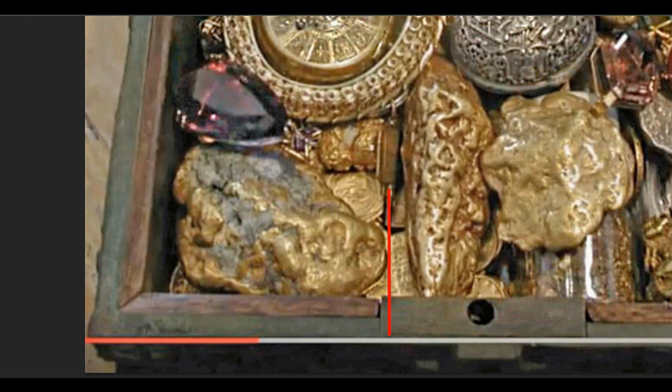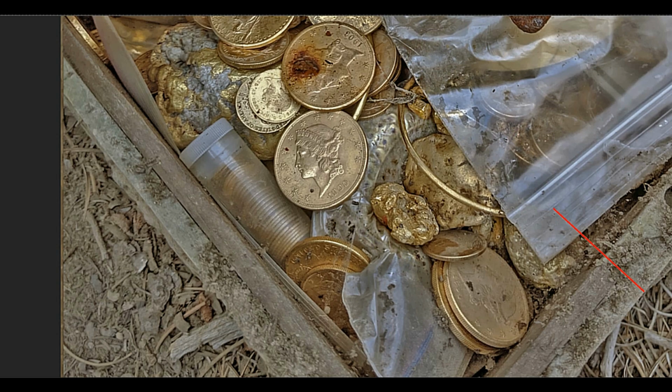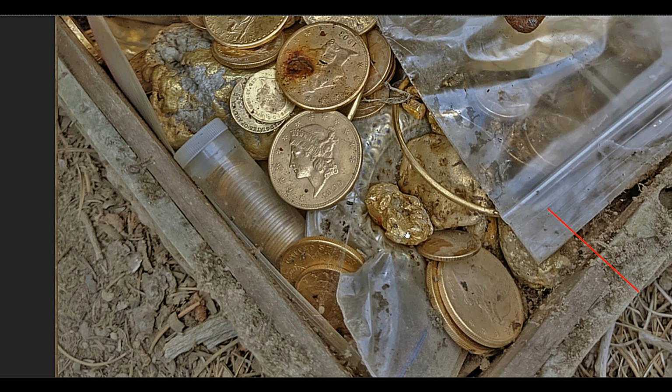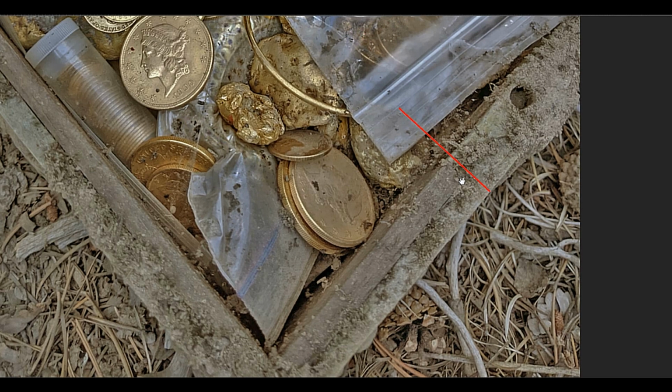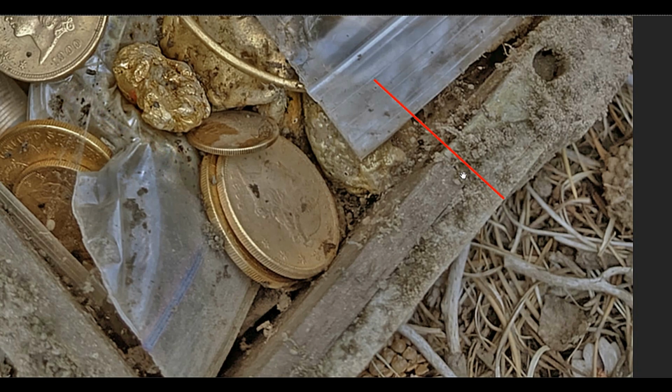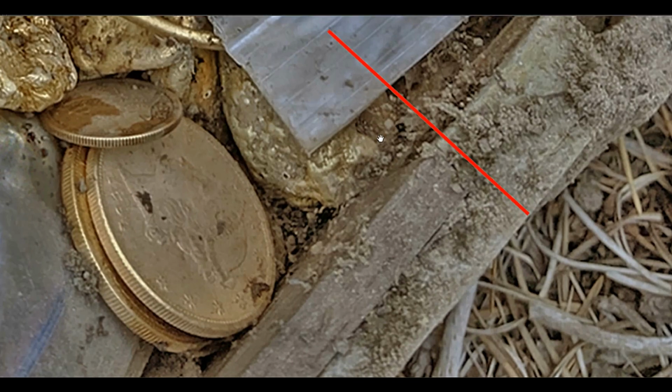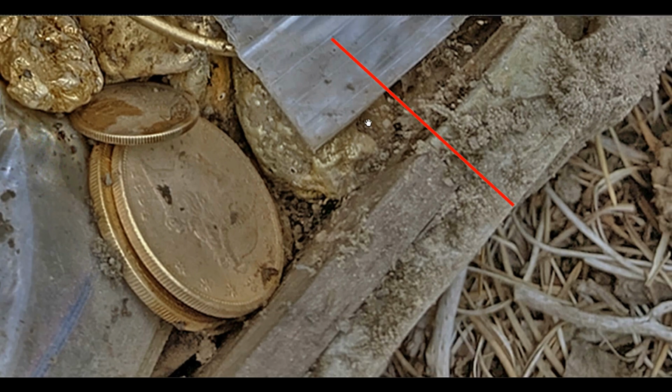Now, I've done the same thing here. I have placed the red line in approximately the same place as the old chest. This is for a measurement.